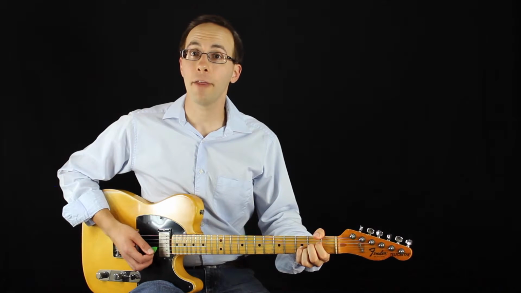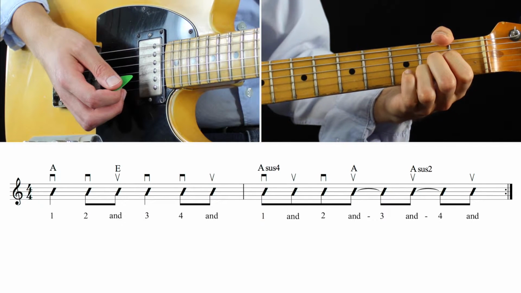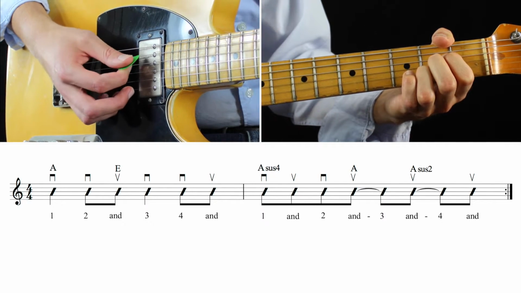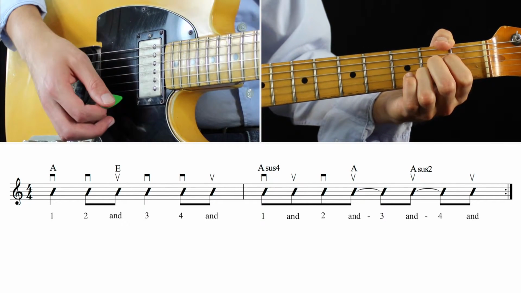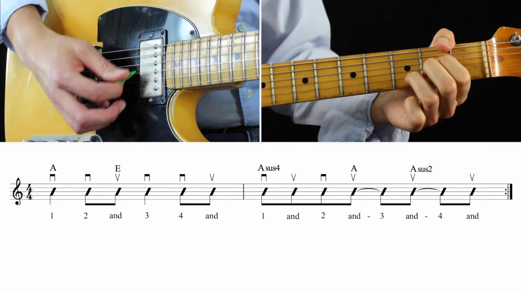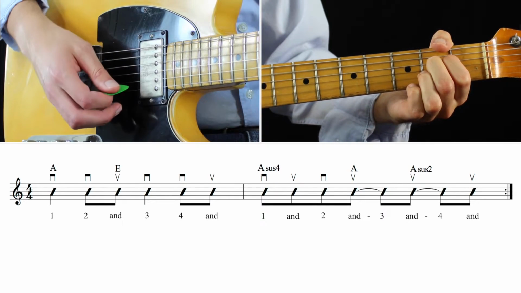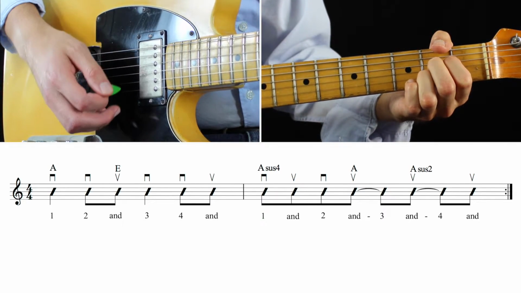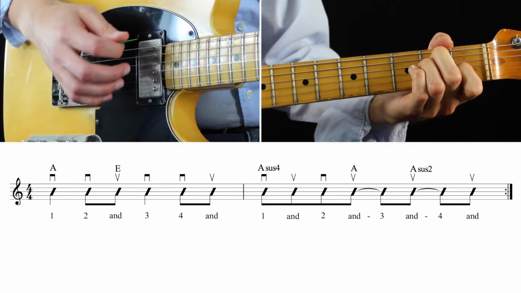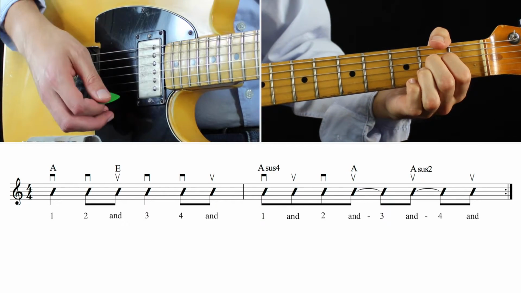All right, so let's try that together very slowly. Here we go. 1 and 2 and 3 and 4 and 1 and 2 and 3 and 4 and 1 and 2 and 3 and 4 and 1 and 2 and 3 and 4 and 1 and 2 and 3 and 4.